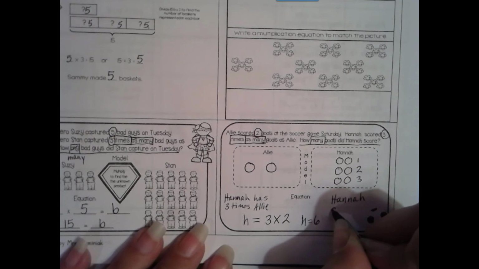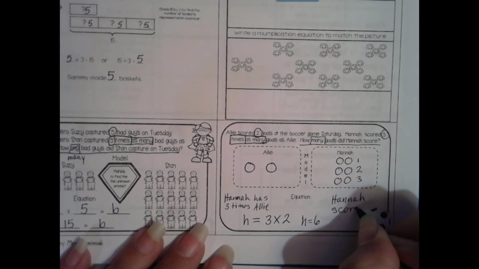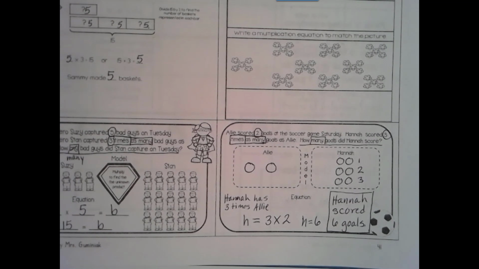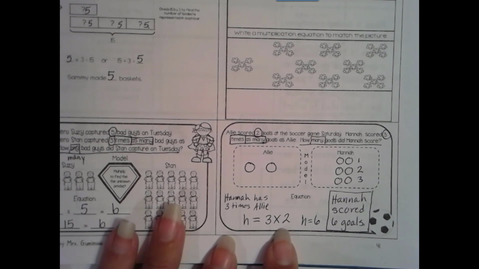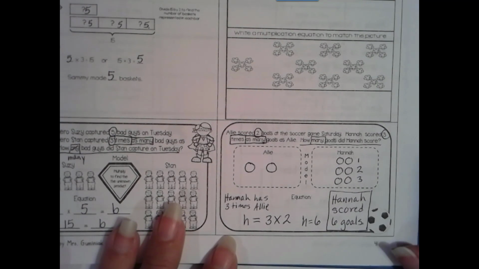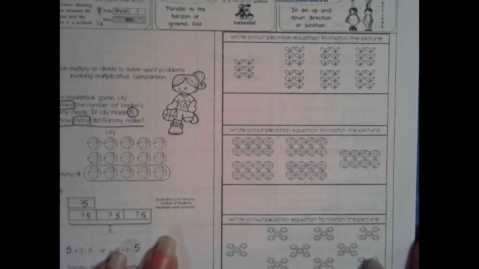So H equals 6. Hannah scored 6 goals. When it's these low numbers, pictures help quite well, but when it gets into larger numbers, it's the equation that will be more useful. Okay, we have a few more pictures here.